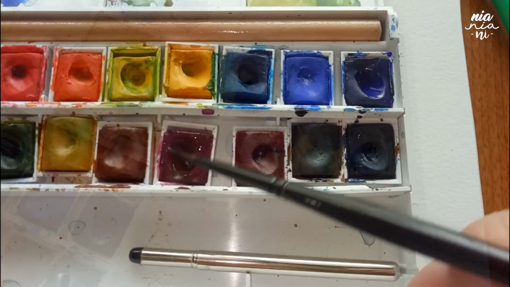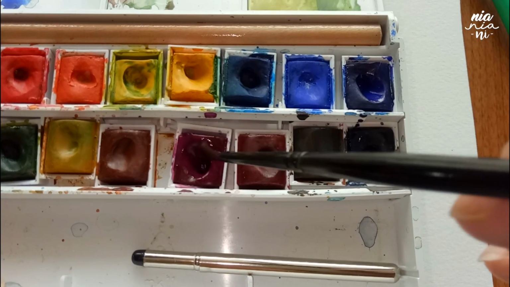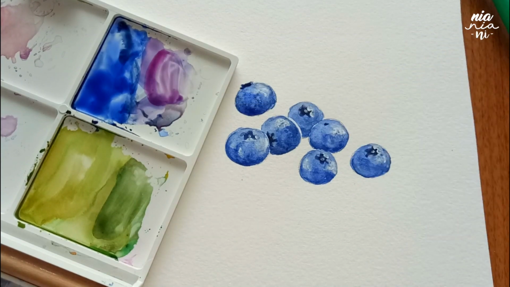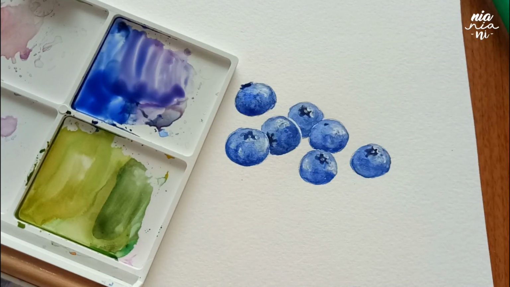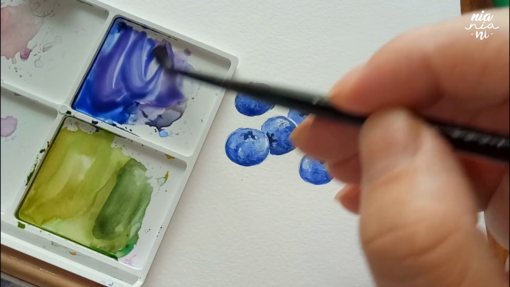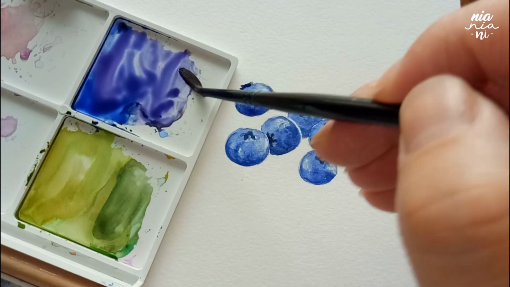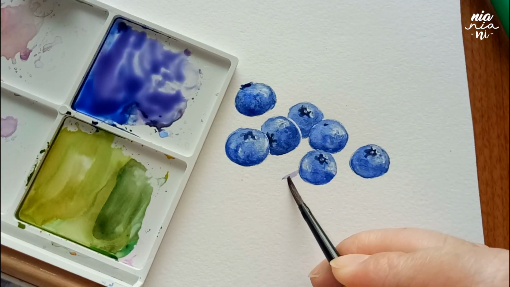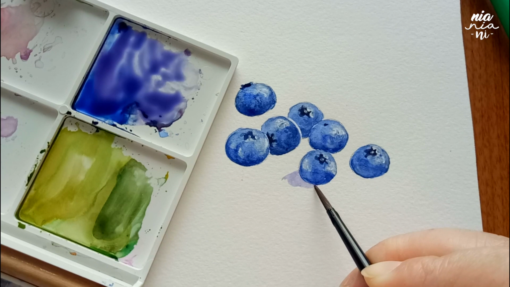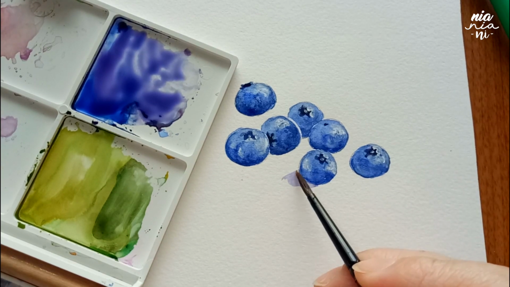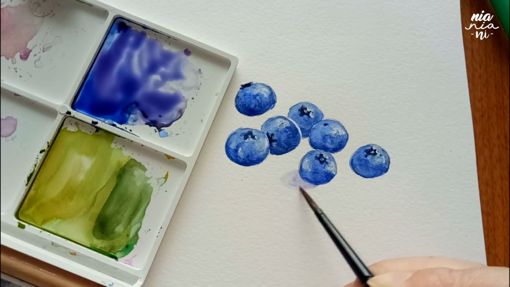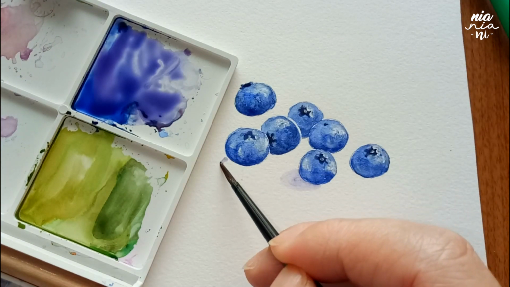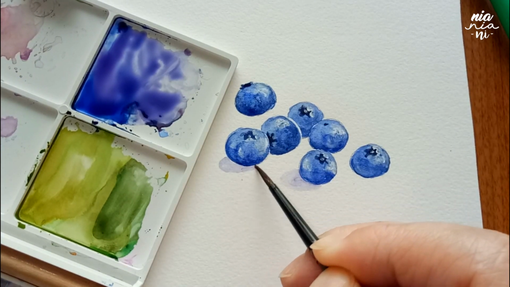Now I'm going to add the shadows like I previously did. I'm going to use the purple lake and mix it with the blue and Payne's gray. And I'm going to use the same light source, so I'm going to paint the shadow along the bottom left corner. I always like to start quite light and build up on the color where the shadow touches the blueberries because that part will always be the darkest and the shadow will soften up as it disappears.